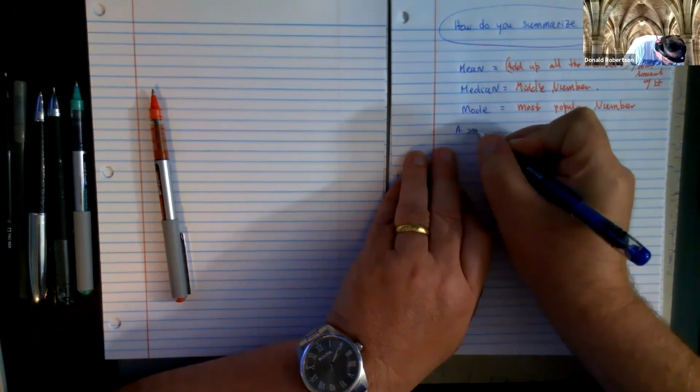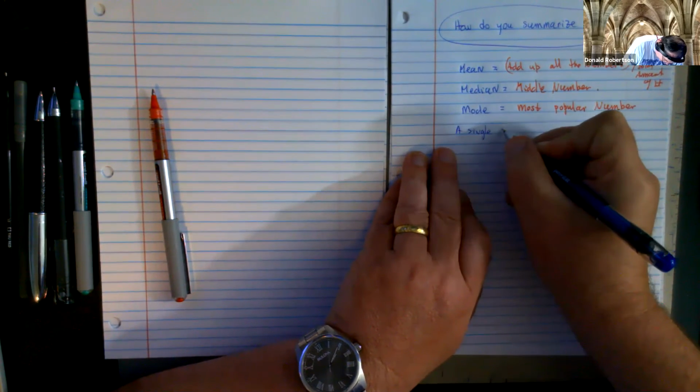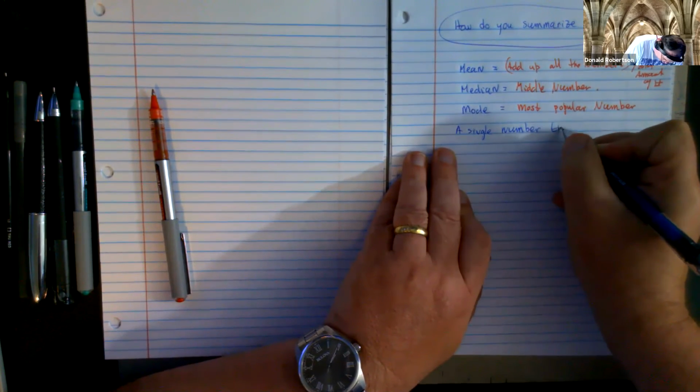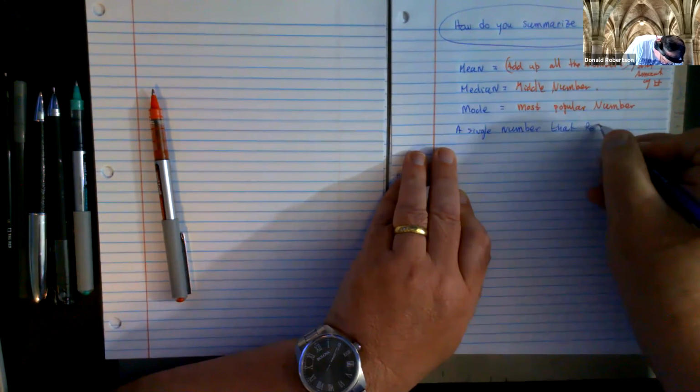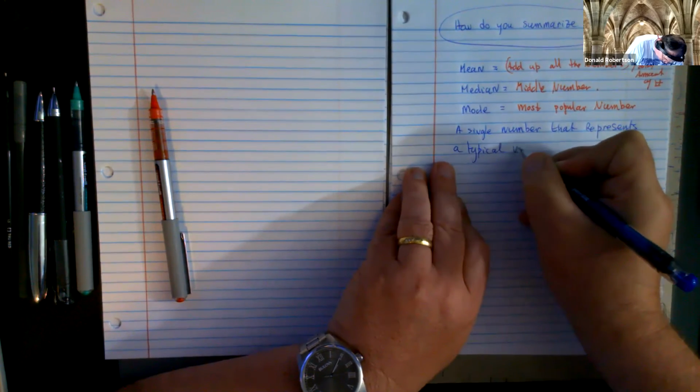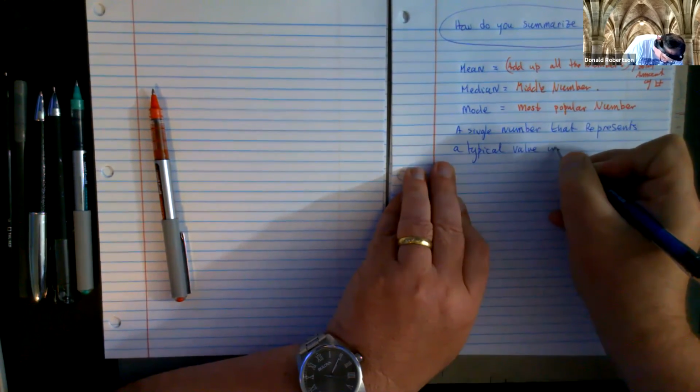Each one of these is basically trying to give you a single number that represents a typical person, or a typical value, because it might not be a person, in the data.